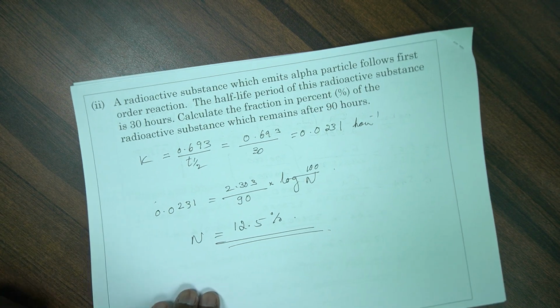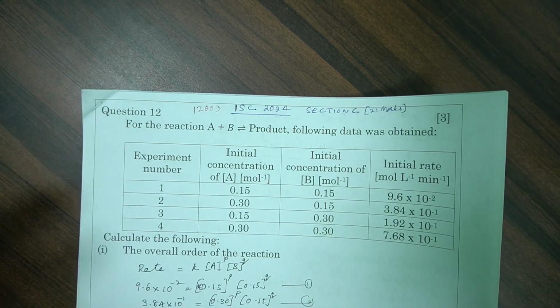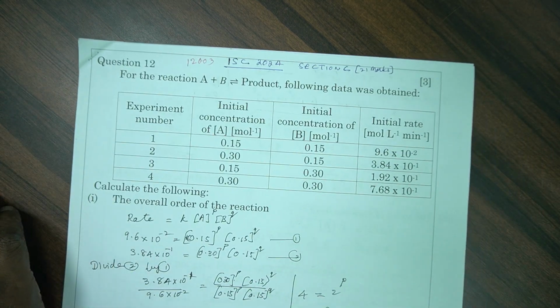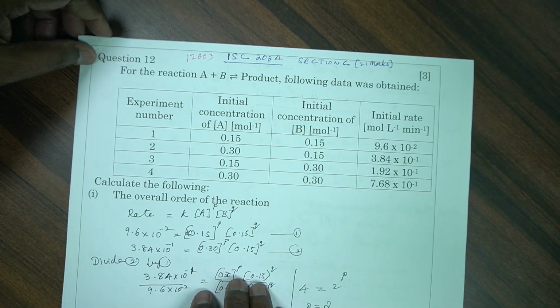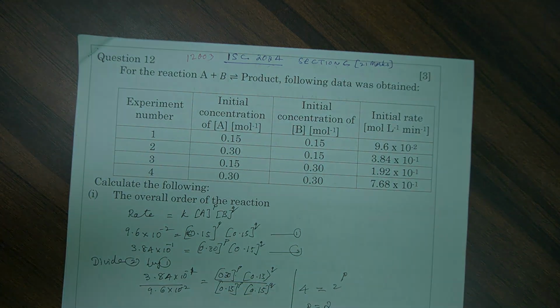So that is all in this video. So that is section C of the ISC 2024 paper. In the next video I'll deal with section D, the last part of this paper. Thank you for watching.